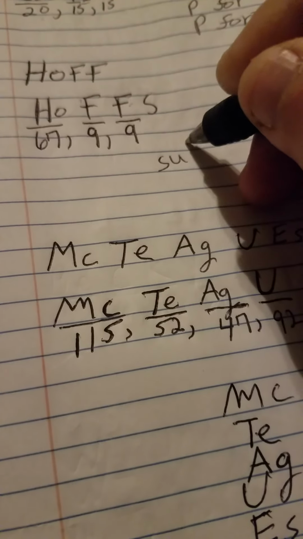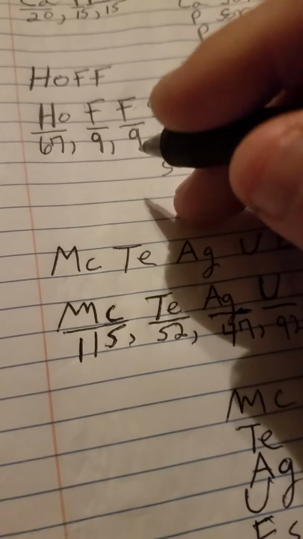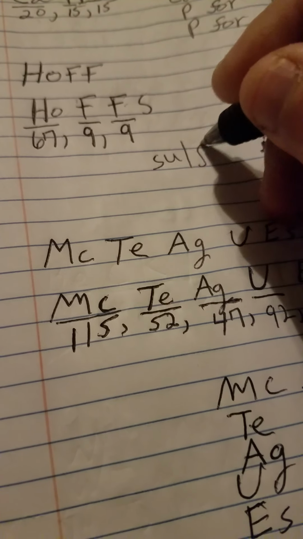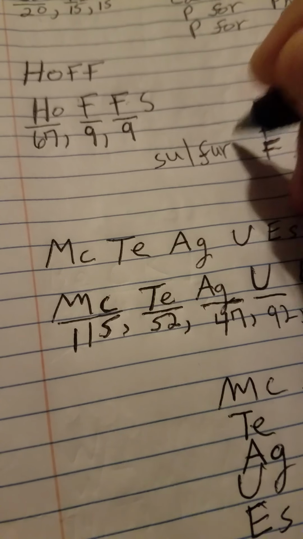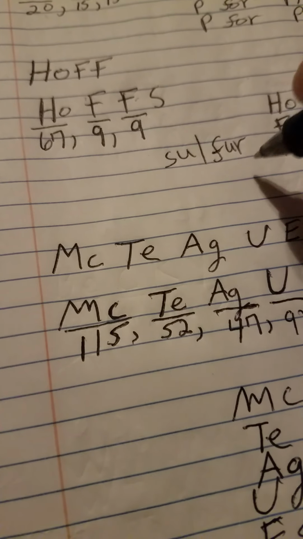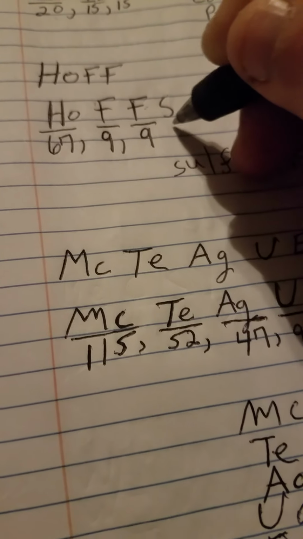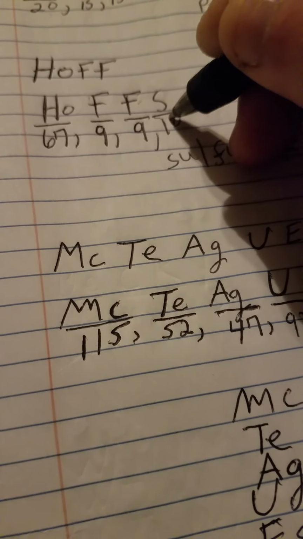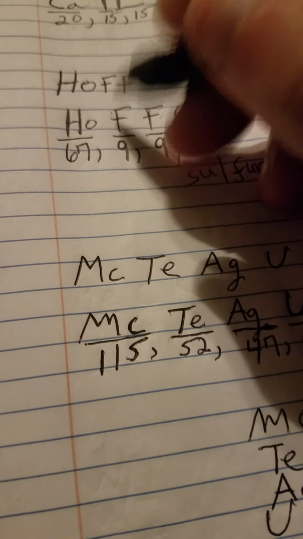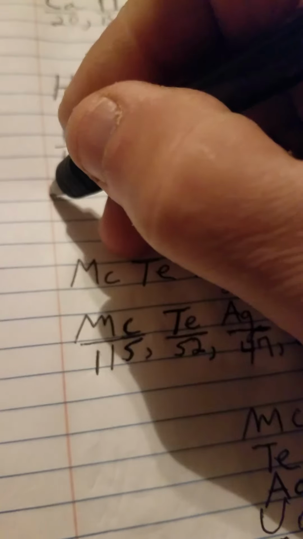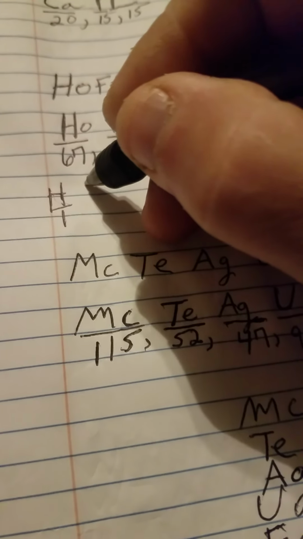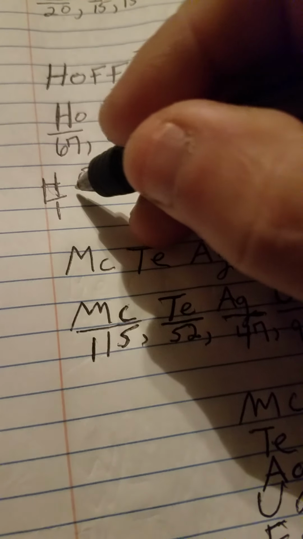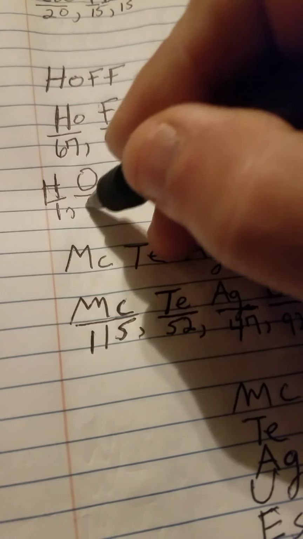Capital S-U-L-F-E-R, sulfur, and you just put the atomic number 16, and you have Hoffs. Now, you see the H and O can be separated. You can separate the H and make it into hydrogen, which is atomic number 1, and O, which is oxygen, which is 8. You can do it that way too.